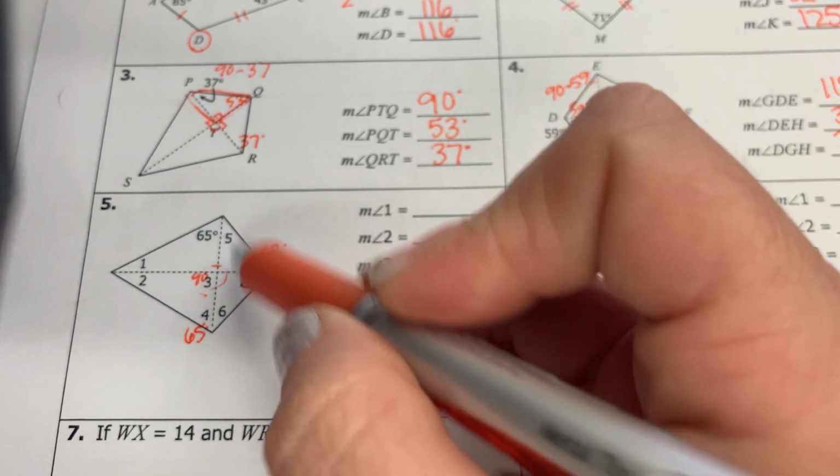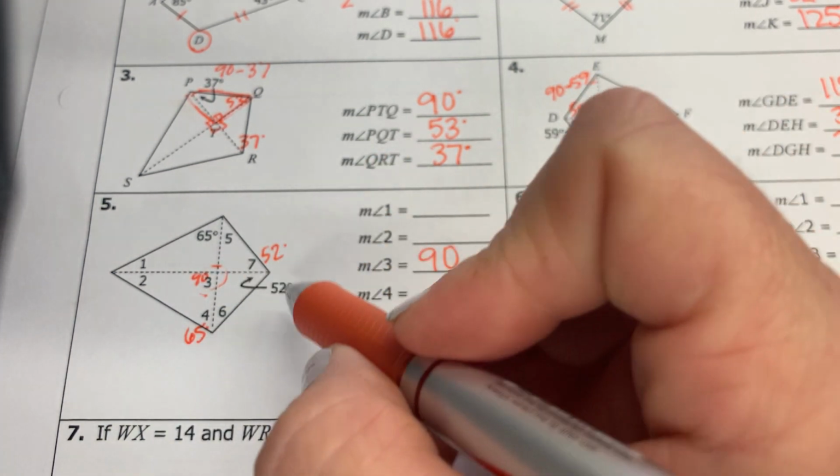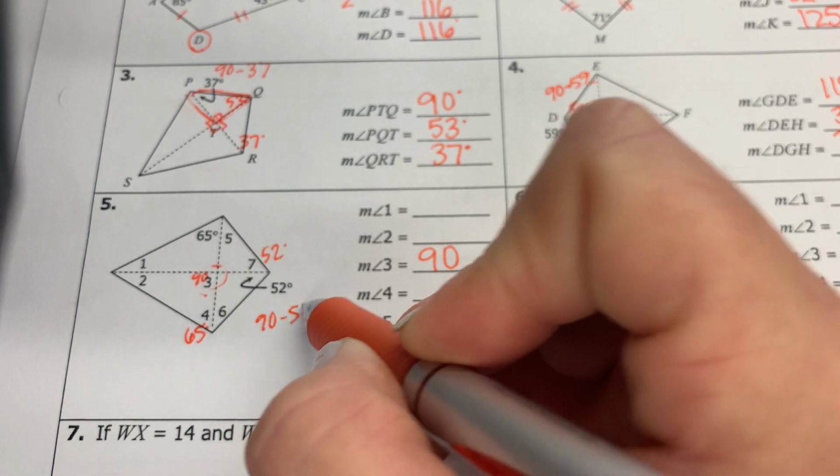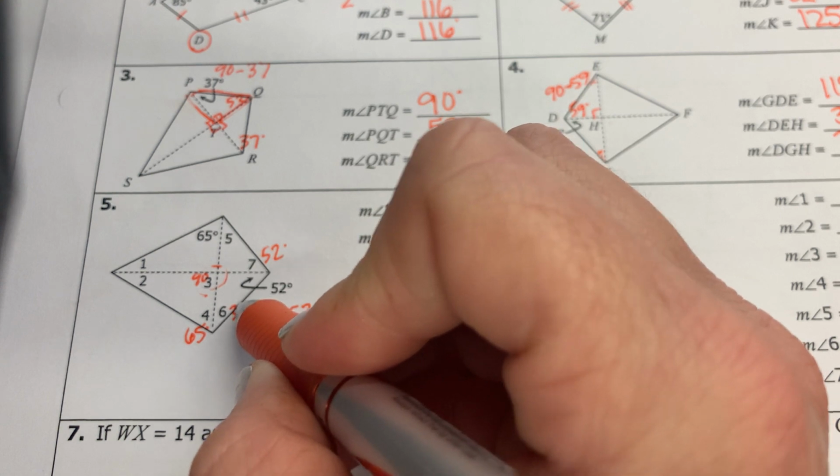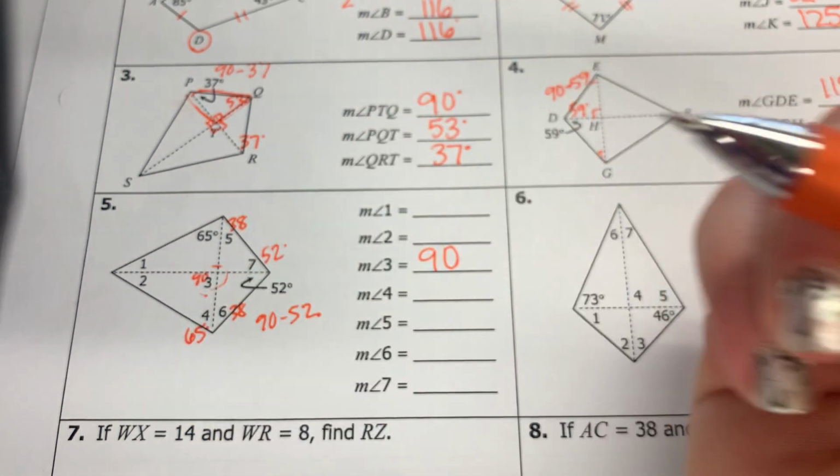We can find 5 and 6 by saying 90 minus 52. 90 minus 52 would leave us with 38. So those would be the same.